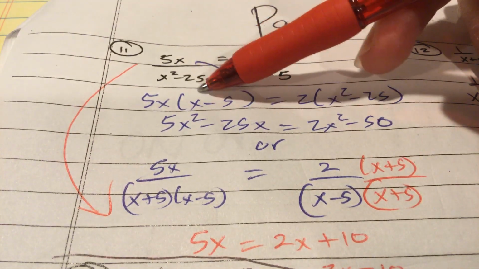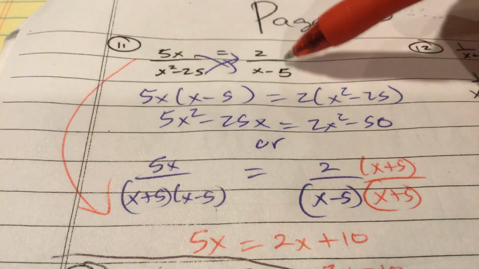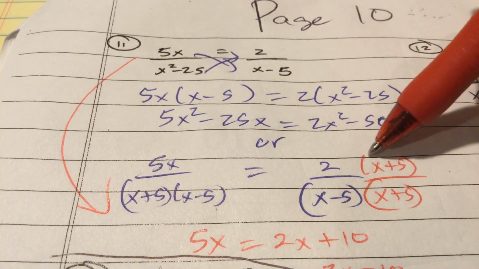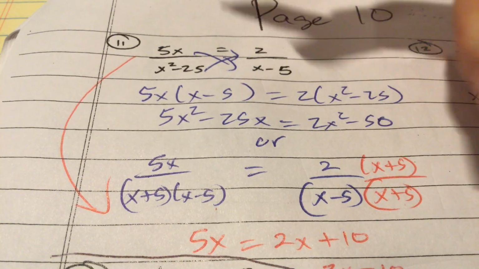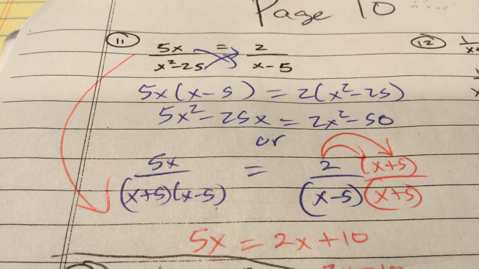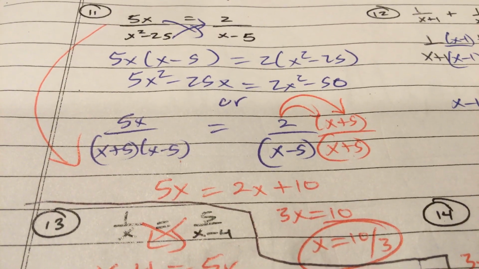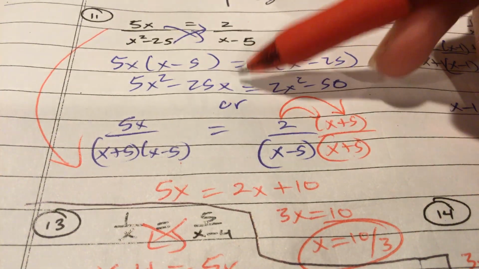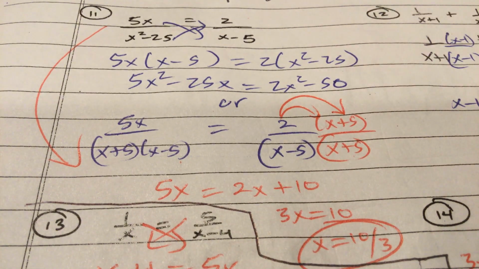5x over x squared minus 25 factors would be x plus 5, x minus 5. So 2 over x minus 5, to make them the same denominators, you just need to give this an x plus 5 over x plus 5. The denominators are the same, the numerators are equal. 5x must be equal to 2x plus 10. 3x must equal 10. X is 10/3. Again, we could have cross multiplied, but you would have to solve this by factoring. You would have had 3x squared minus 25x plus 50 equals 0.